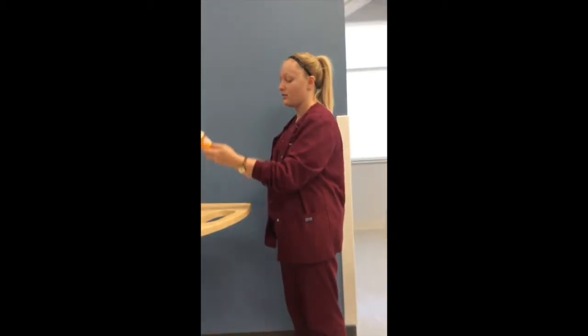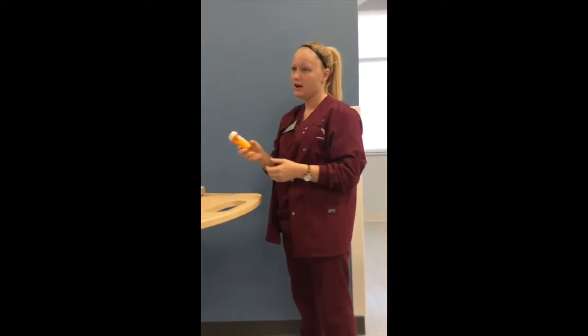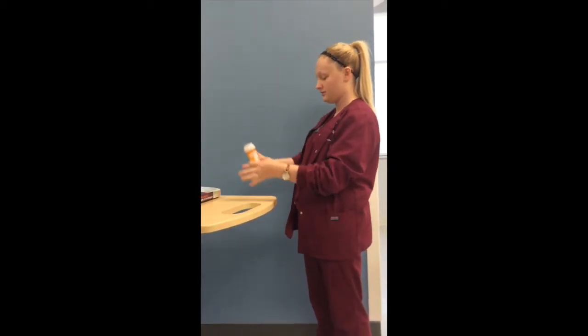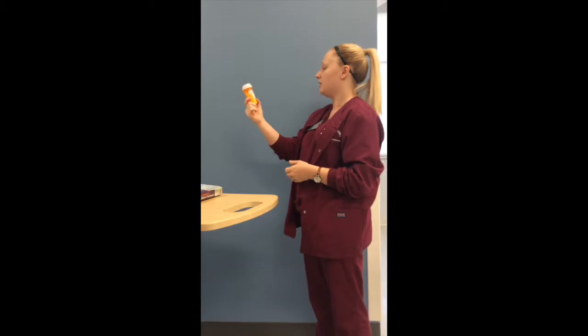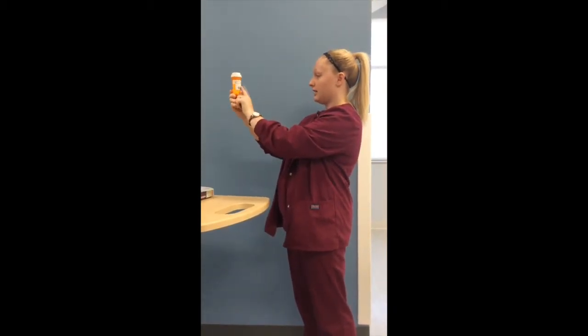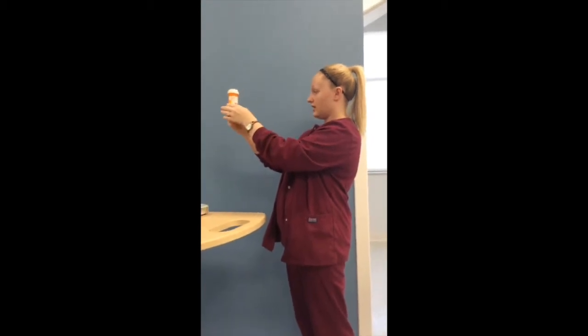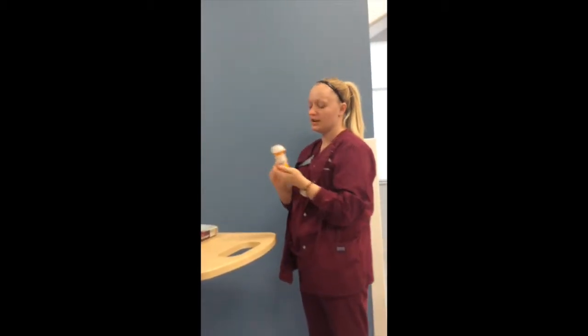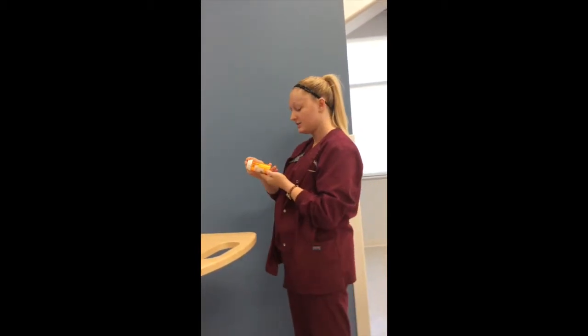So right now we have ordered Lasix 10 milligrams per milliliter. I see that on the MAR, so I'm going to pull it from my medication holder and get it out. I'm going to say, okay, yes, this is the right patient, the right medication, right dose, right time. I'm going to confirm all the 6 rights. I'm also going to check the expiration date on this medication, and it has not expired yet.